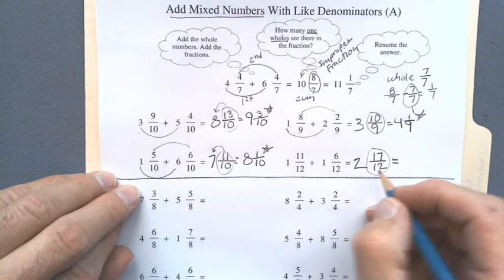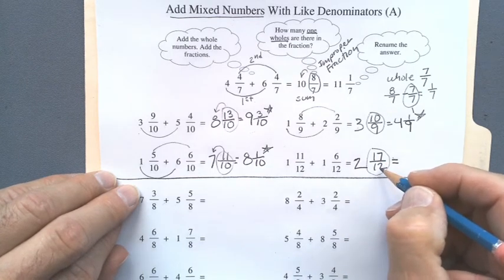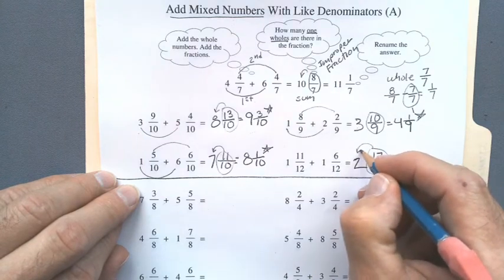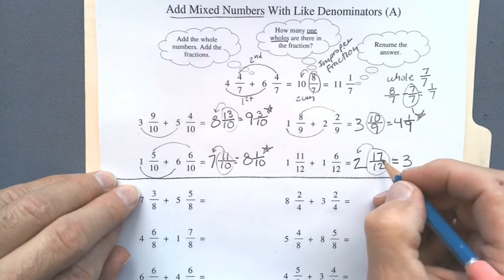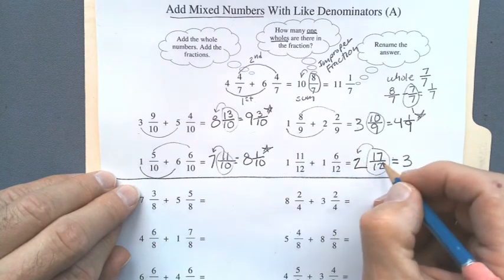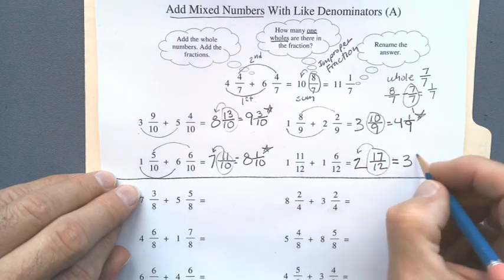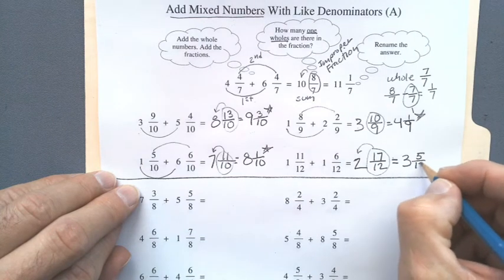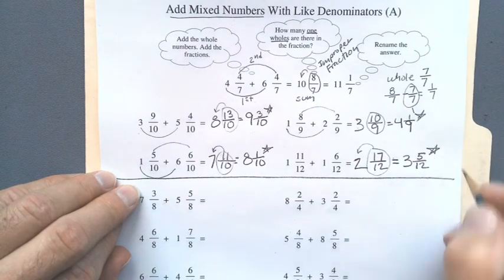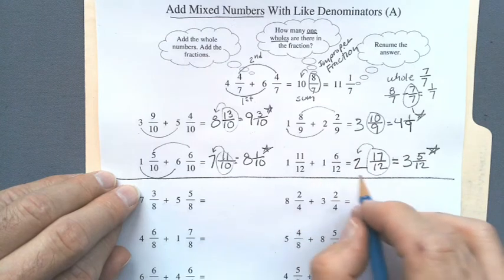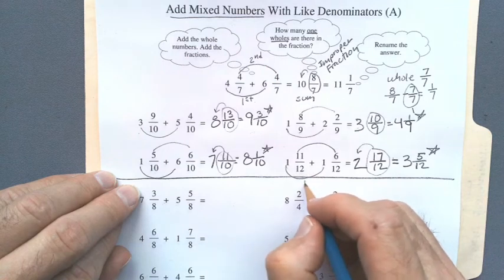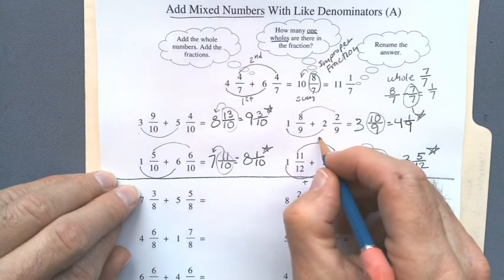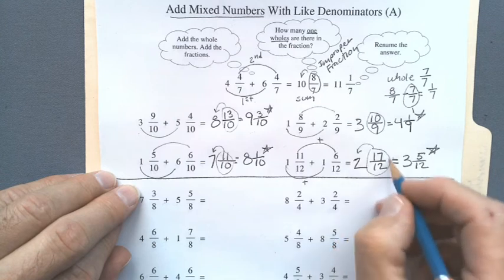So we have 17/12. 12/12 would be a whole. We're going to move that one whole over to this 2, and that's going to make it 3. And then that whole taken out is going to leave, I'm sorry, 5 of these 12ths remaining. And again, this is the answer we're looking for. So there are 2 steps in this. The first step is the easy step. I should have put that in here. Add the ones places, add the fractions. That's going to give you this.